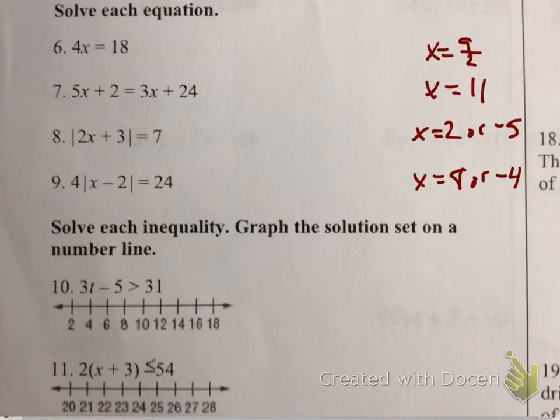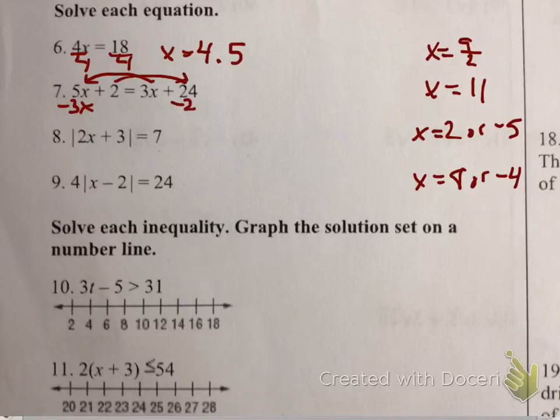On this one, all you had to do is divide by 4, put it in the calculator, and you would get that x equals 9/2, or you might get 4.5, depending on which calculator you're using. Here I always tell y'all variables to the left, so minus 3x, numbers to the right, minus 2, and you get 2x equals 22. Divide both sides by 2, and that will give you x equals 11. So these are some basic steps of stuff that you should know how to do.